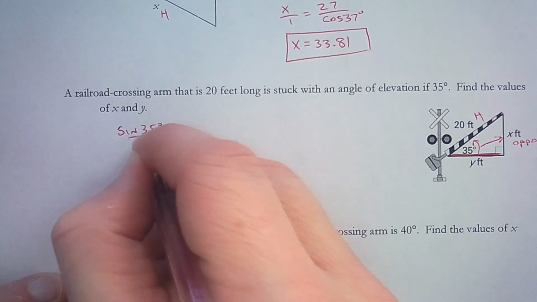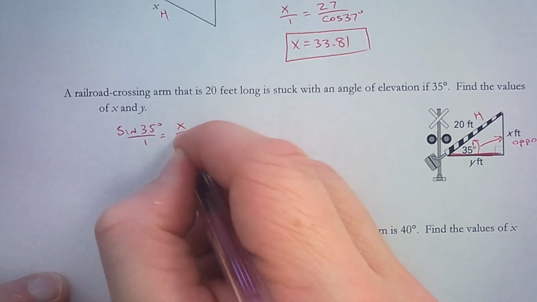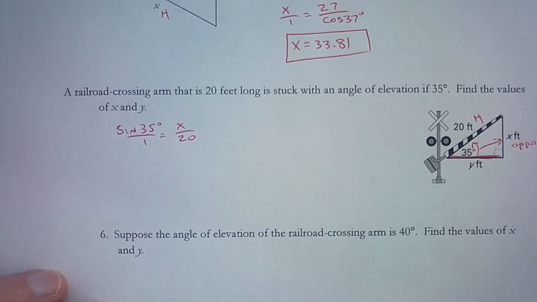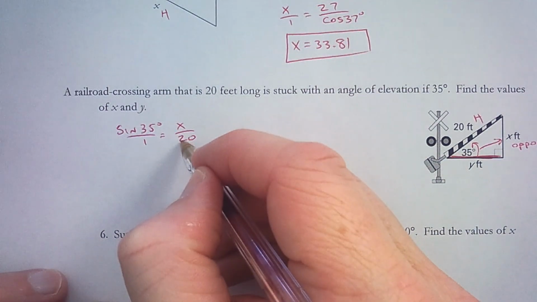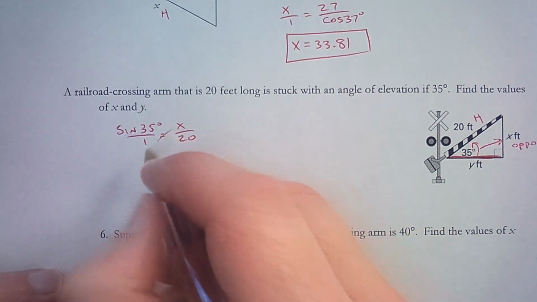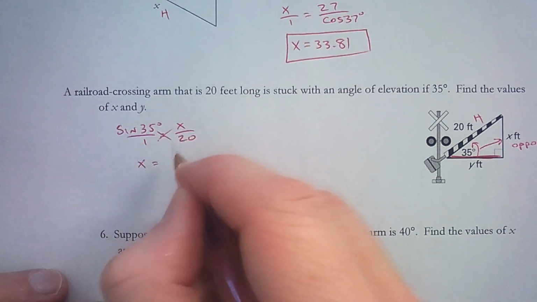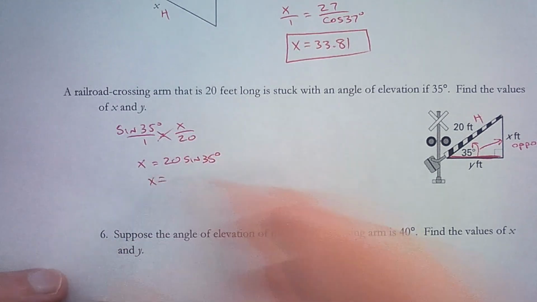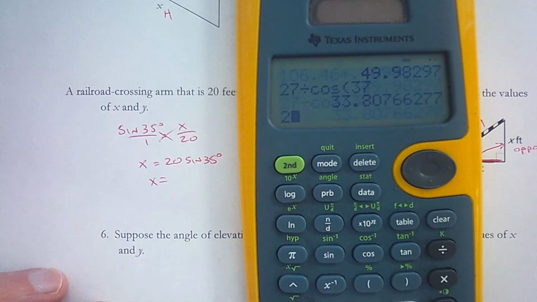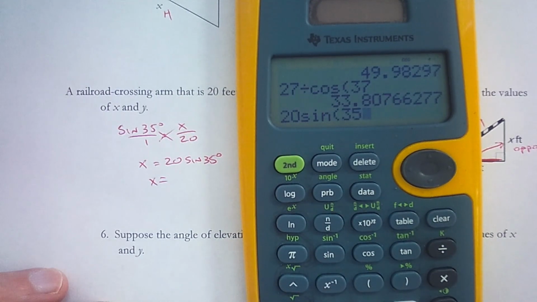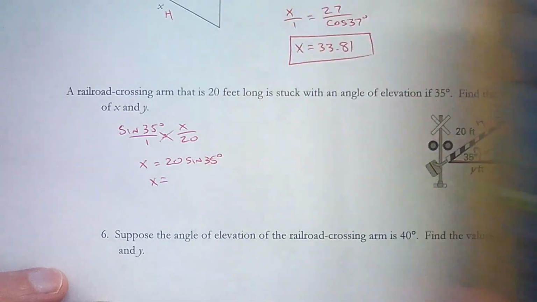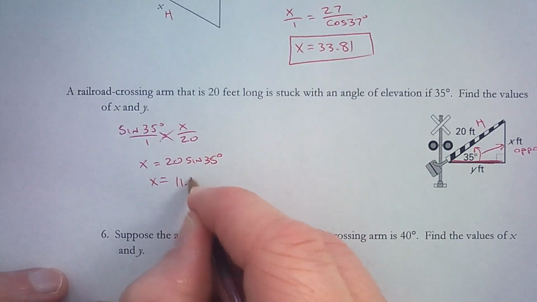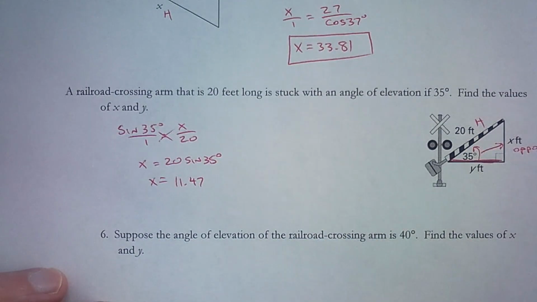Sine 35 degrees is to 1, as the opposite leg is to the hypotenuse. Since I have a number down here in the denominator, I'm just going to do cross products. X times 1 equals 20 times sine 35 degrees. So 20 times sine 35 degrees is 11.47. And this has a unit of feet.